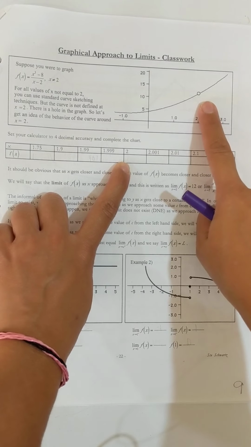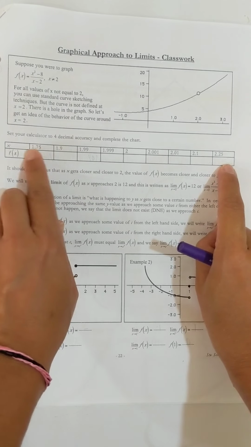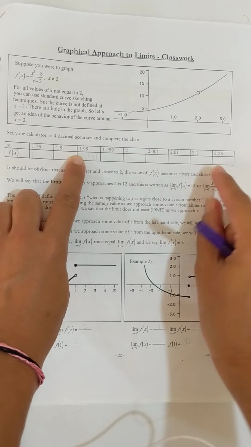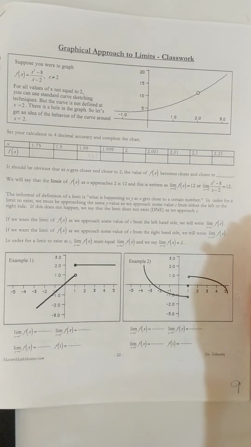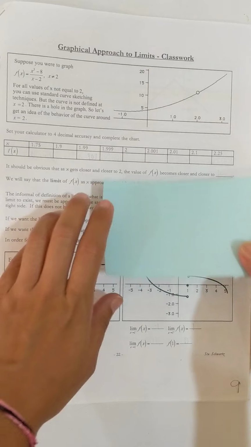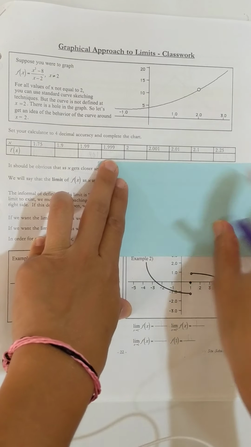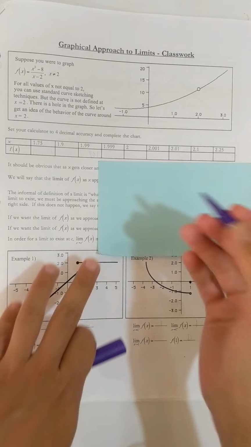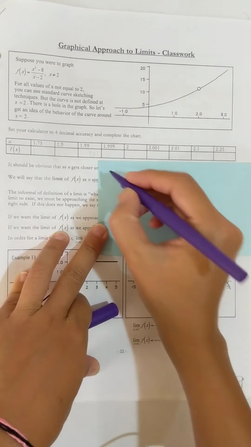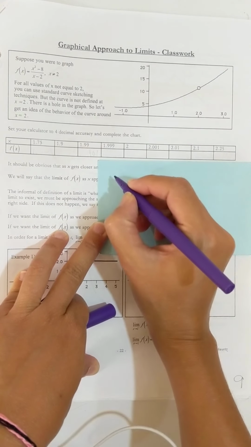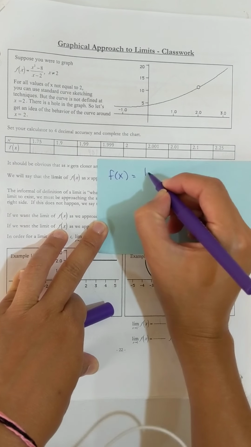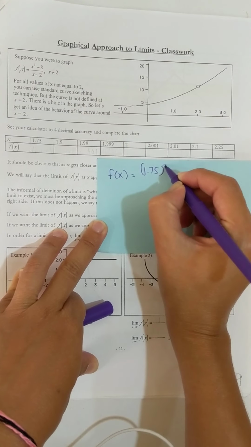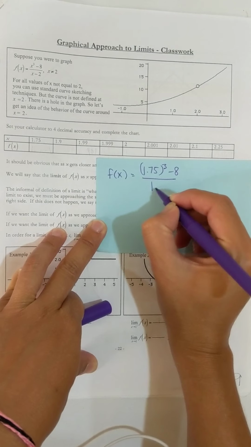If we wanted to find the instant rate of change, for example, at 2, we would get closer and closer to 2, making our intervals smaller and smaller to see what it approaches. So this task wants us to use our calculator, but for the sake of time, I'm just going to show you what we're doing, which you guys should understand. So if I'm evaluating at 1.75, I'm really just plugging 1.75 into that equation right there.